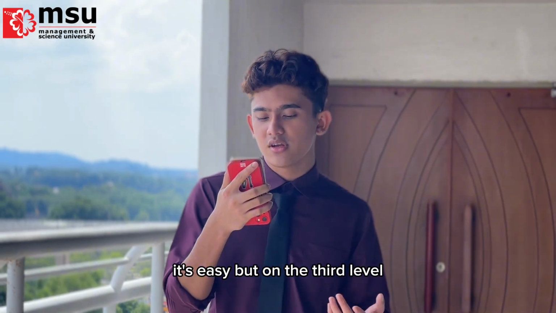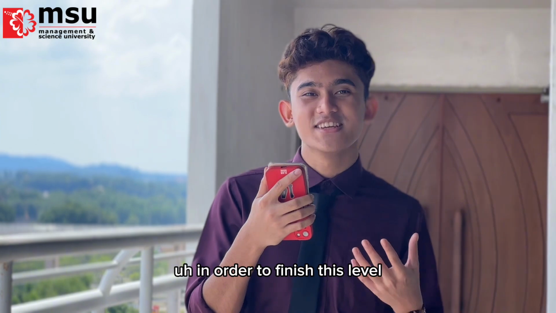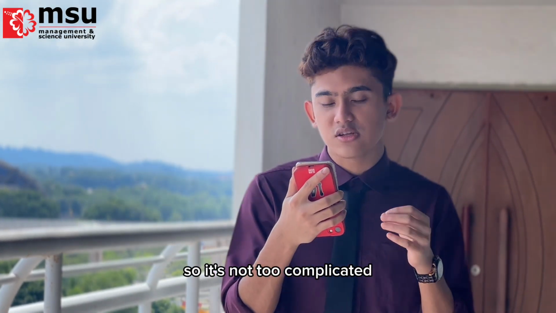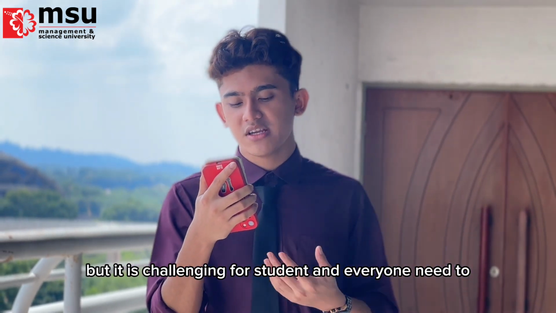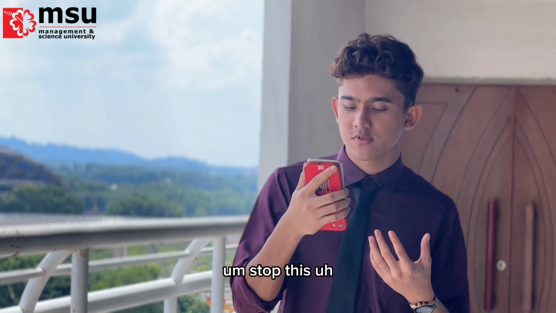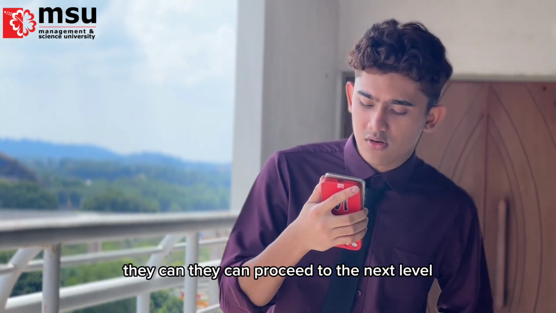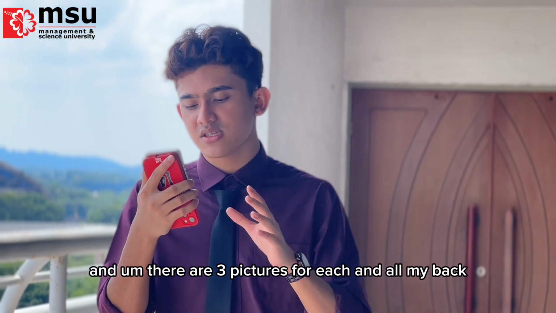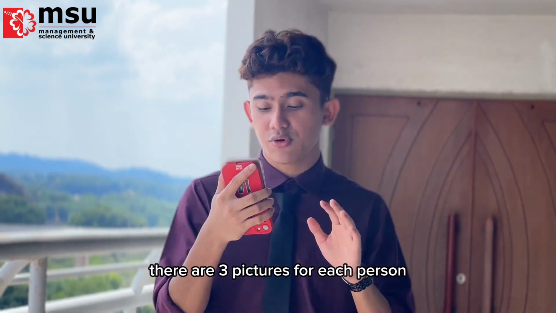So it's all easy, and the student might get it all correct because it's easy. On the third level, the student needs to solve a math question. In order to finish this level, it will only be about math. It's not too complicated, but it is challenging for students. Everyone needs to solve this math question so they can proceed to the next level. And for the 4th level, there are 3 pictures for each question.